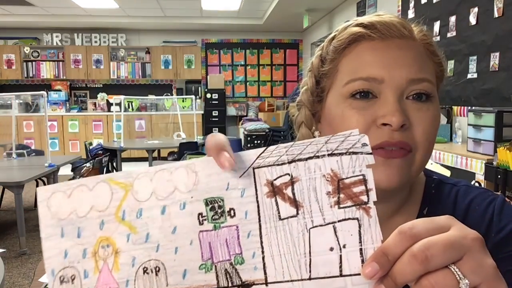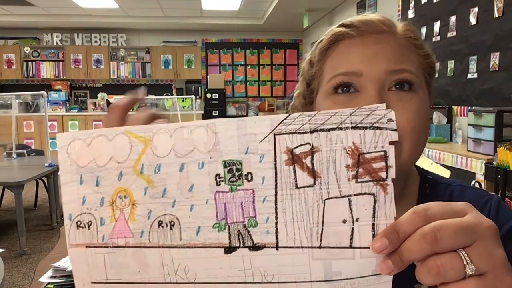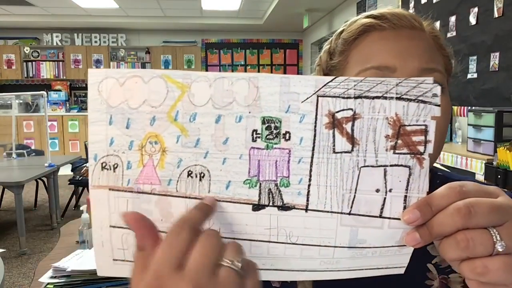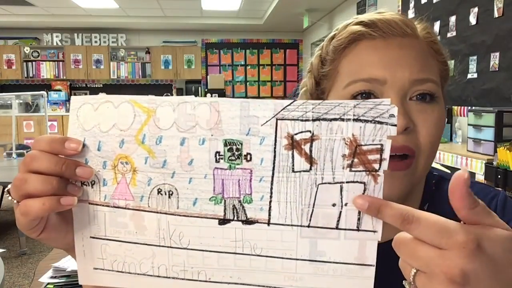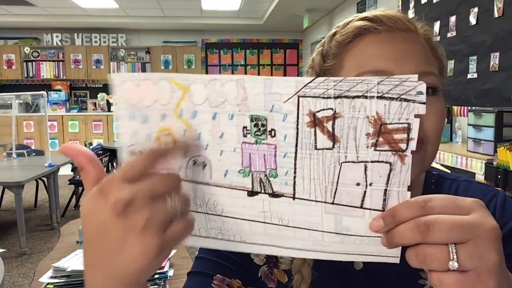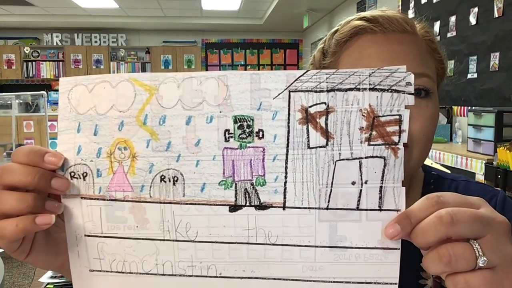If we were going to write about Frankenstein, we said it should be spooky, so maybe we should be in a graveyard, and maybe there should be a haunted house, and maybe it's raining and storming. So remember when you're making your pictures to think of all the details and what you could add to your picture to better tell your story.